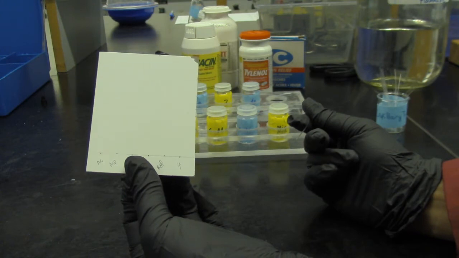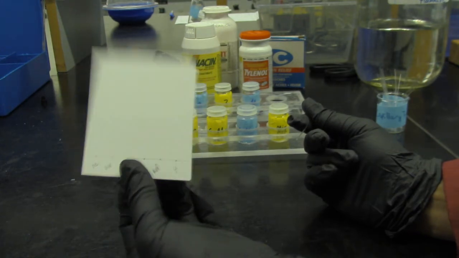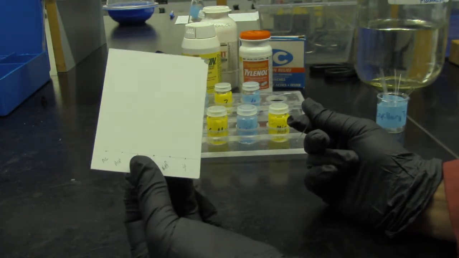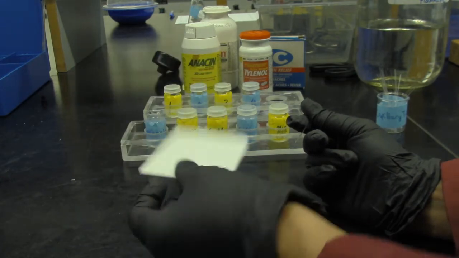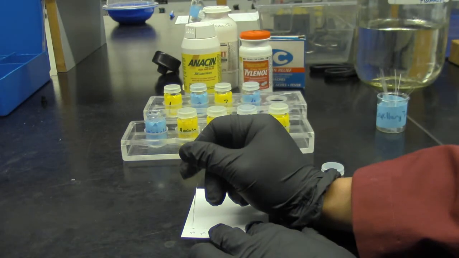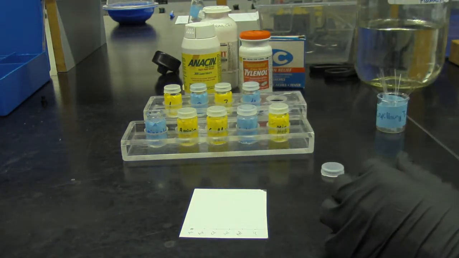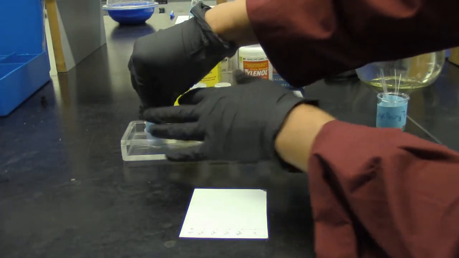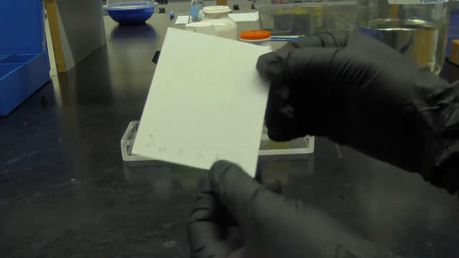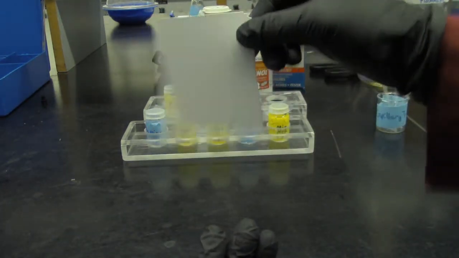I want the spots to be really small, as small as they can be. So my question is, why do you need to make sure the spots are small? I'm going to give 3 spots. That's good for acetaminophen. It's still kind of wet, so I'm just going to shake it dry.